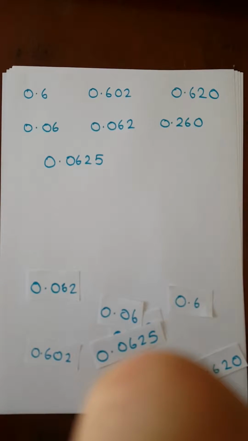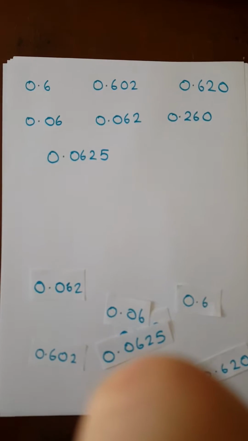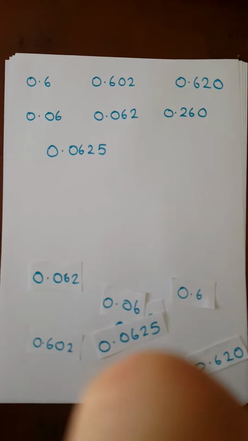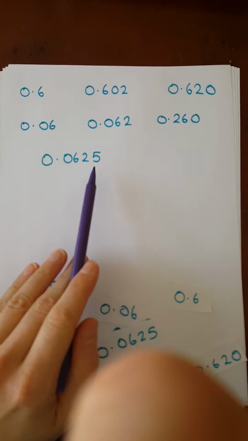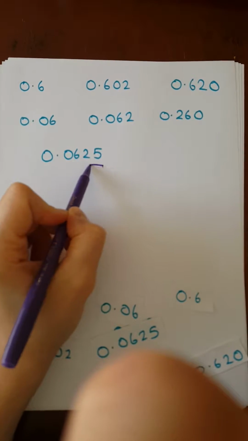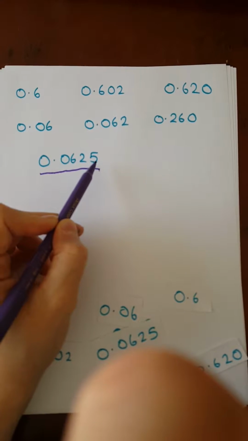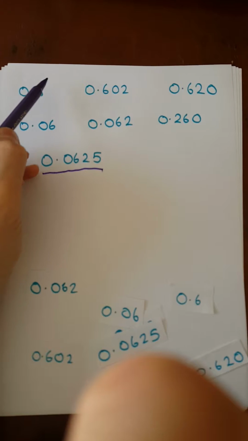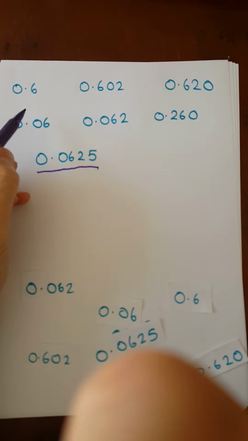So today what I wanted to talk to you about is ordering decimals, and a lot of people get caught out by these. I think the trick to it is to find the longest decimal that you have, which we have here, and make sure that however many digits it has after the decimal point, you put zeros at the end of all the others so that they have the same amount.